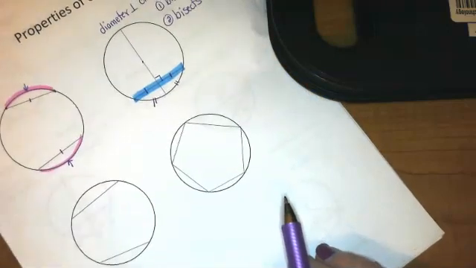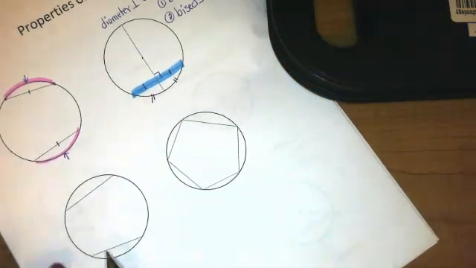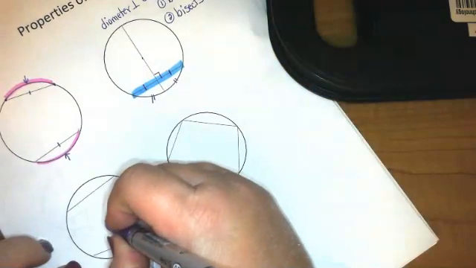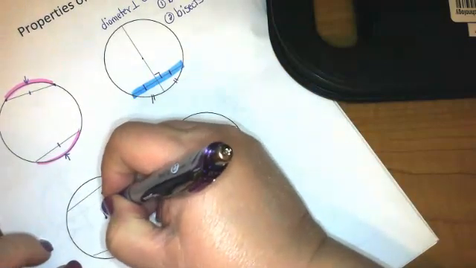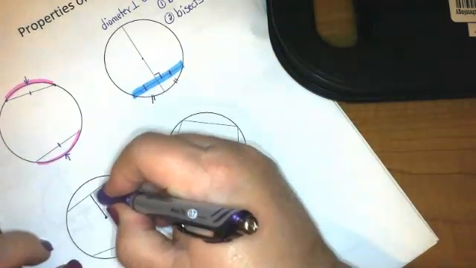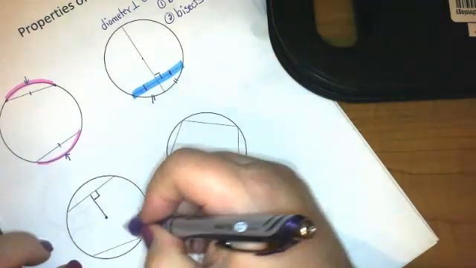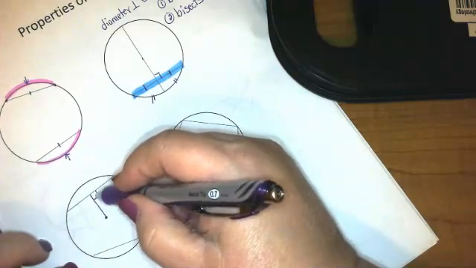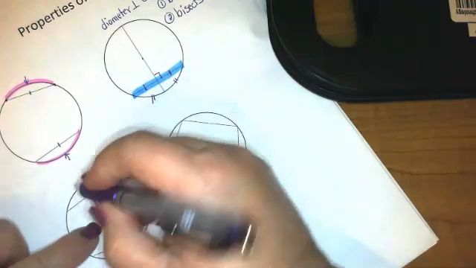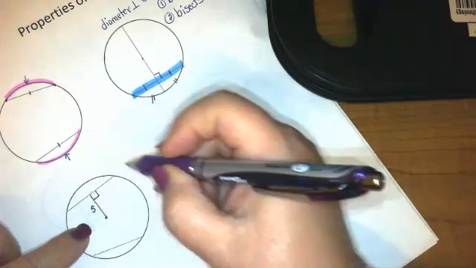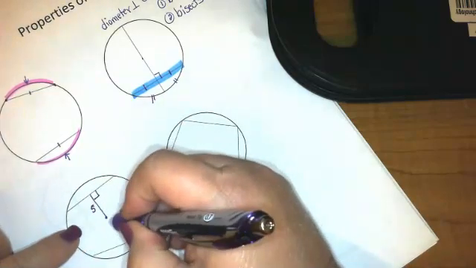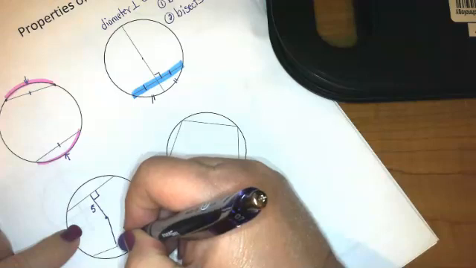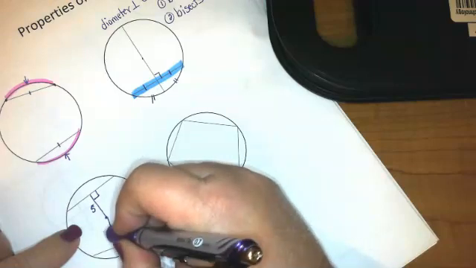Next step. If I have two chords, I'm going to make that the center, and I'm going to measure the distance from the center to the chord. Now, when I measure a distance, it's got to be perpendicular to the chord. So if I measure the distance from the center to the chord, let's say that one's 5. And then I measure the distance from the center to this chord, and it's also 5.